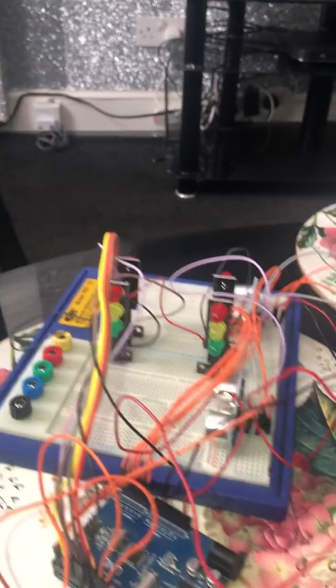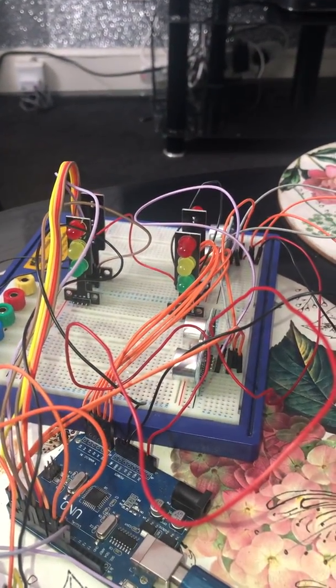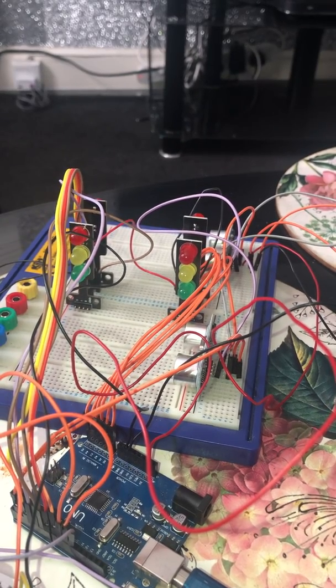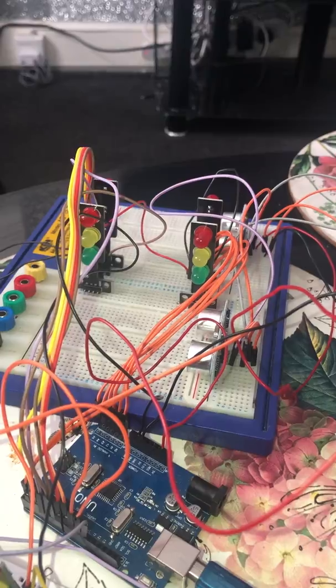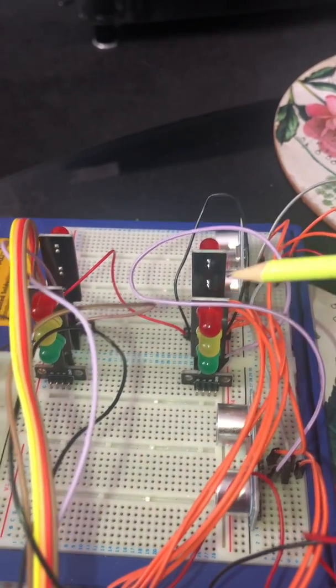Hello everybody and welcome to the almost final test of the smart traffic light system. In this test we are going to implement this sensor which is installed in front of this lane 1.